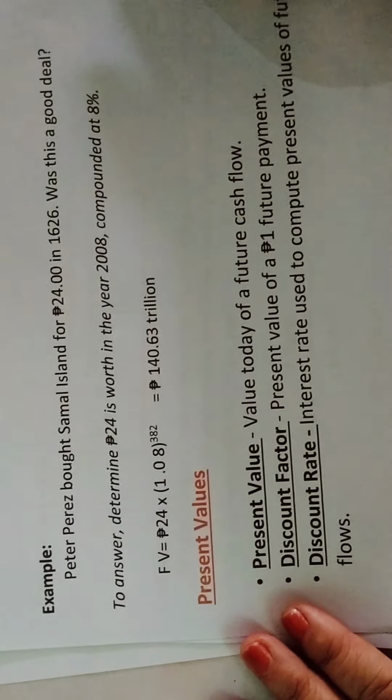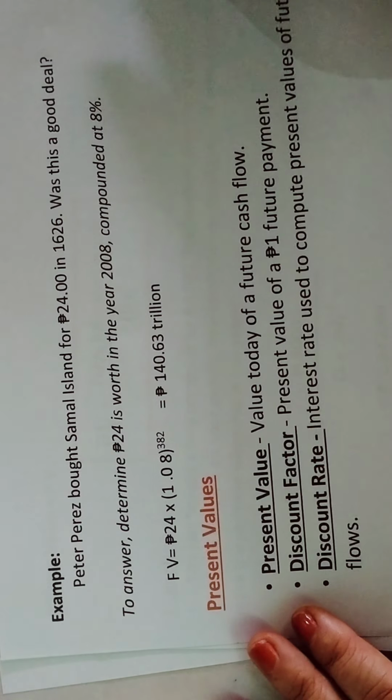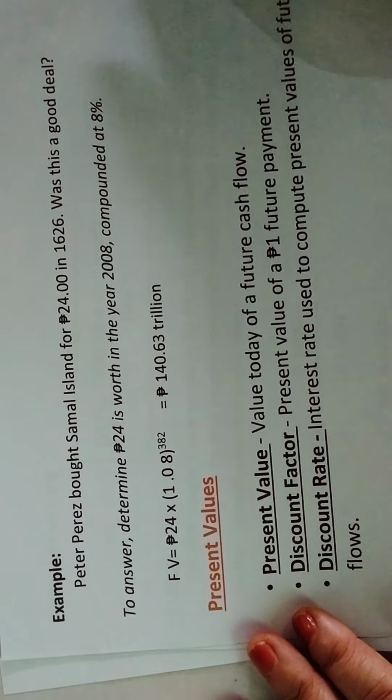For example, Peter Perez bought Samal Island for 24 pesos in 1626. Was this a good deal? To answer, determine what 24 pesos is worth in the year 2008 compounded at 8%.